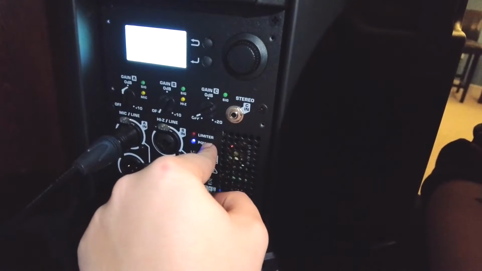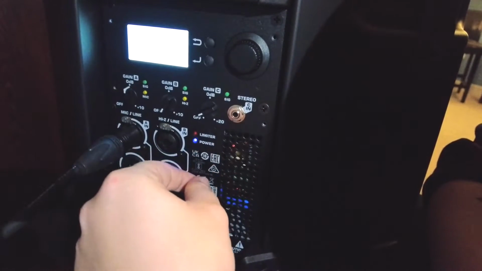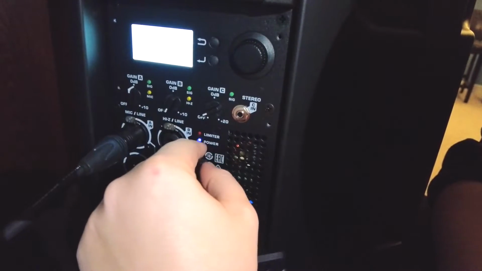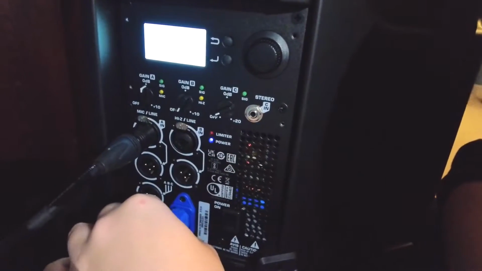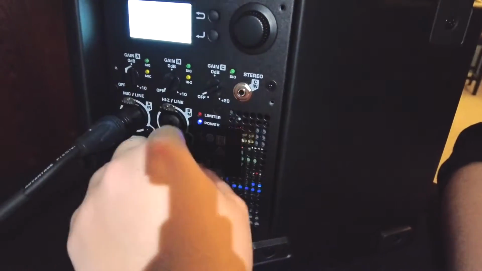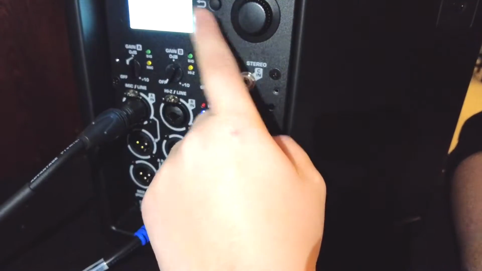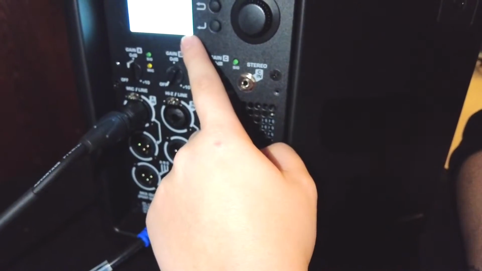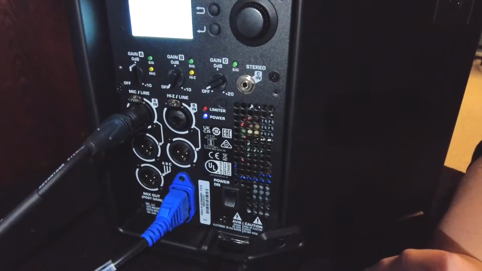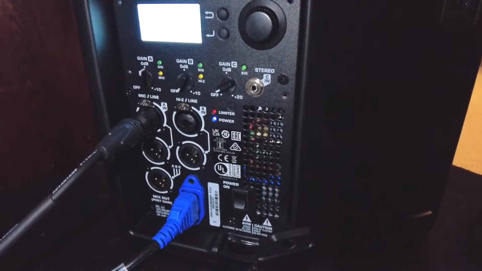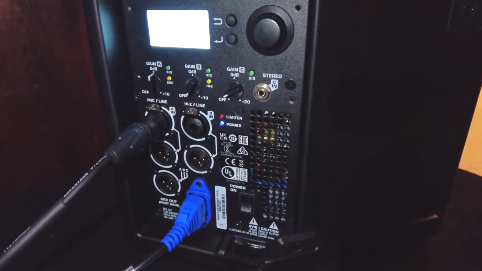But if this is red, that means you're sending too much signal to your speaker and it is clipping and peaking, and you're going to get a distorted sound from that. But overall, everything seems to be set up where it needs to be. That menu just has a couple extra features that you can dial in and make it sound however you want it to. And you can save scenes as well, so it makes it a lot easier to slip into a different setting pretty quickly.